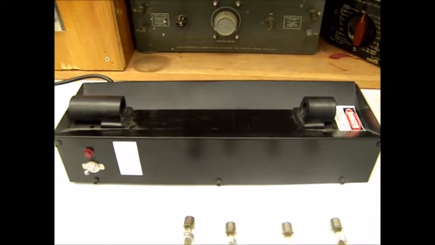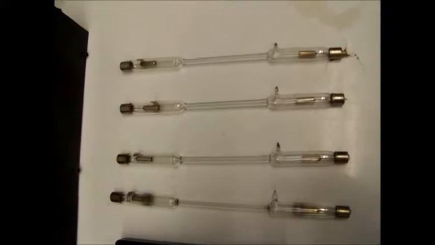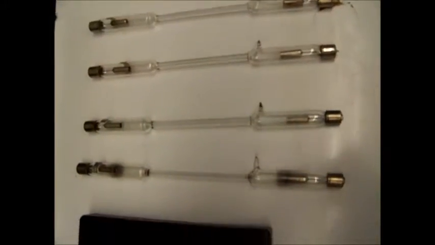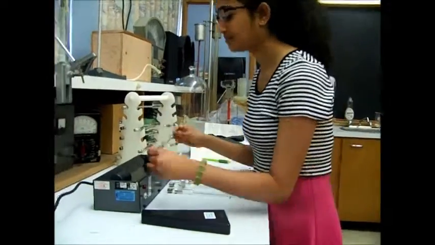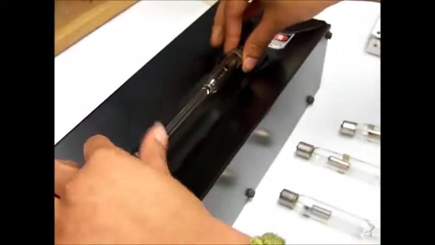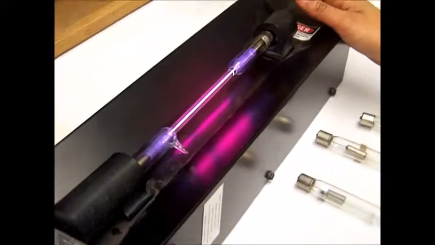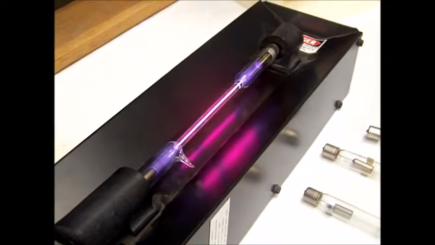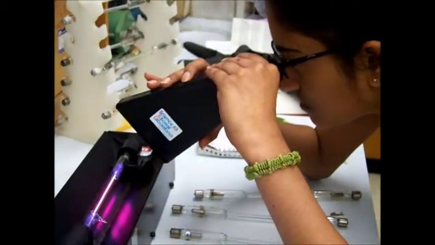The materials being used are a spectral tube power supply, the gases in tubes hydrogen, neon, argon, and helium, the unknown gas, and a spectroscope. The first tube, hydrogen, was placed in the power supply. The spectrum was observed through the spectroscope, which calculates the amount of light absorbed or transmitted at each wavelength, and 3 of the brightest lines measurements were recorded.